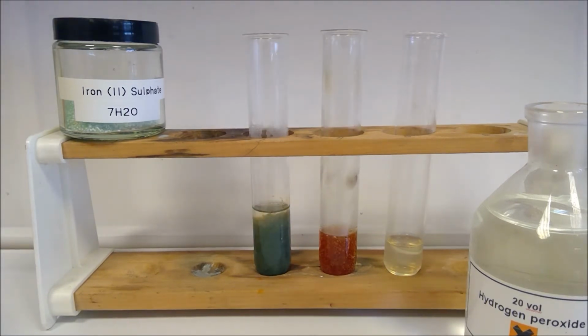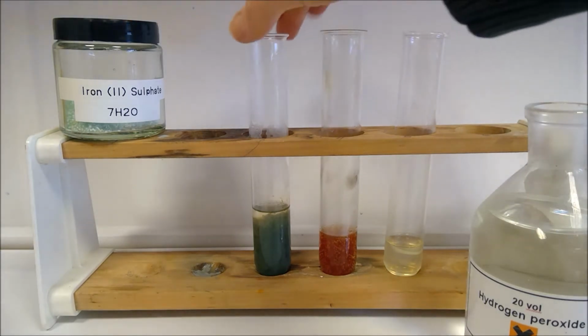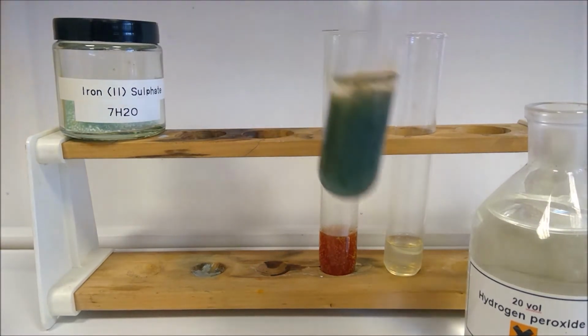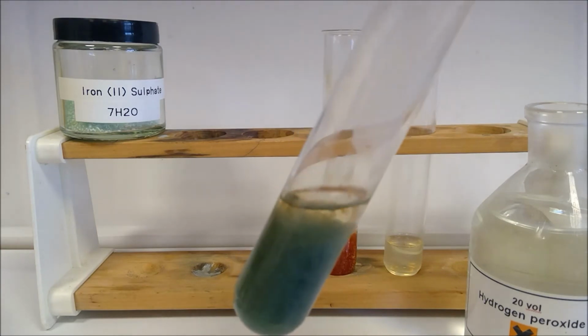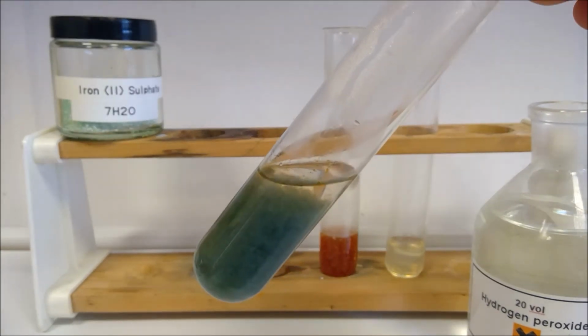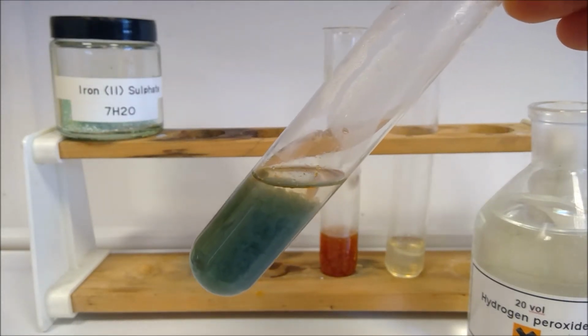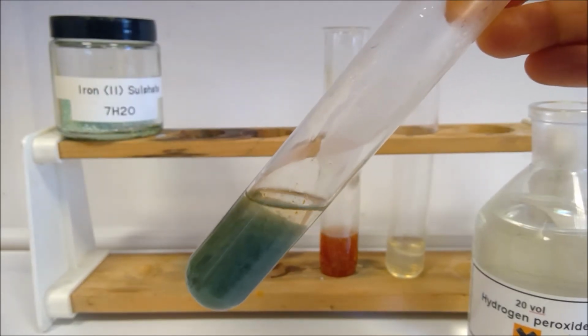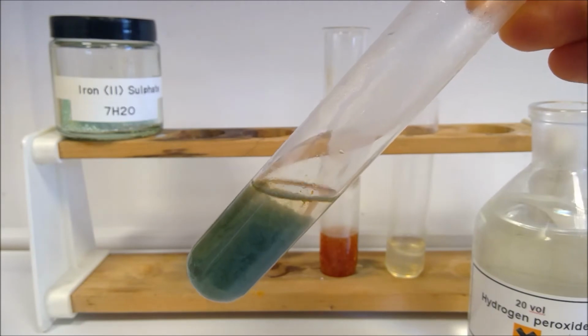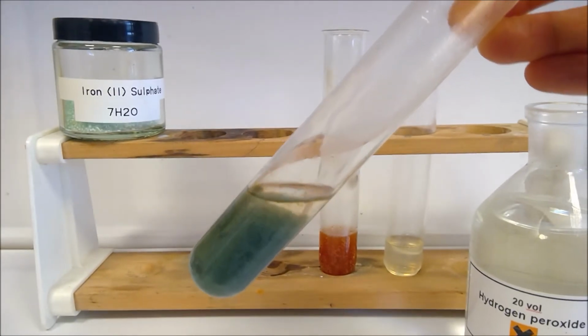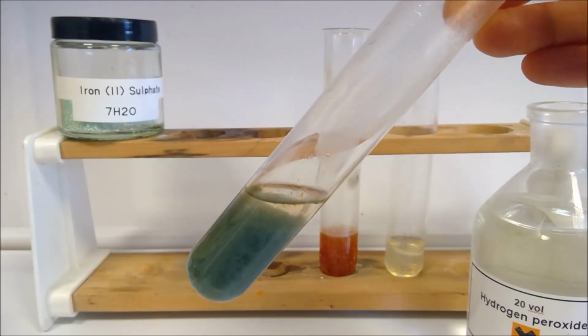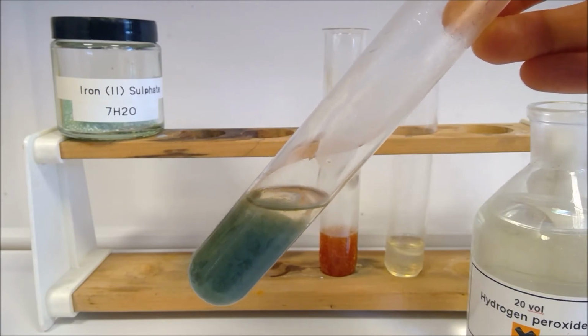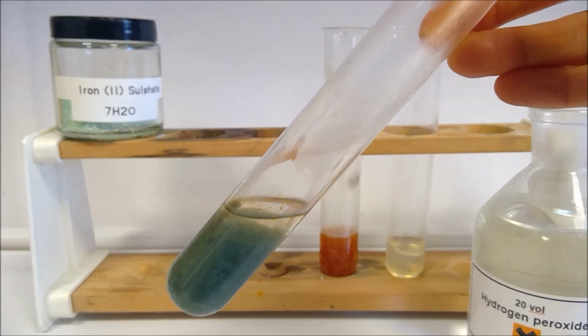Now, while we've been testing for the gas, it's worth going back and having a look at changes that have occurred in this one as well. Can we see right at the top of the solution there, a kind of brown colour. So it's worth considering what has happened to your iron 2 over time and why it is that that's mostly at the surface there. It's just that surface layer that we can see.